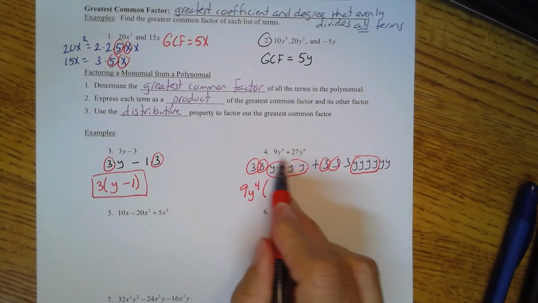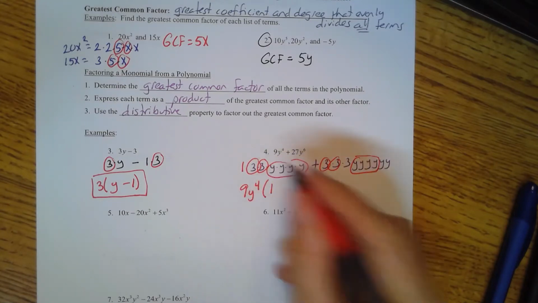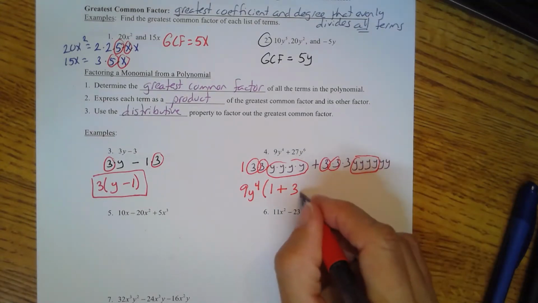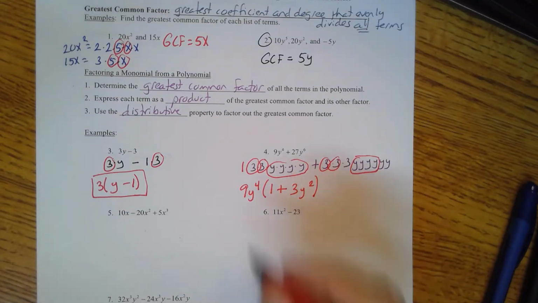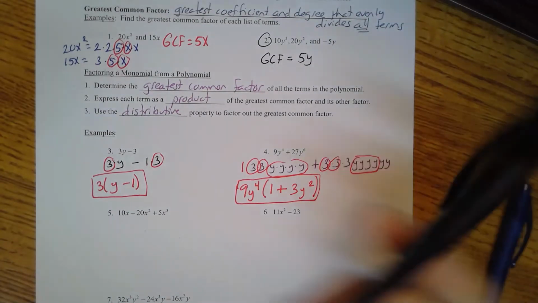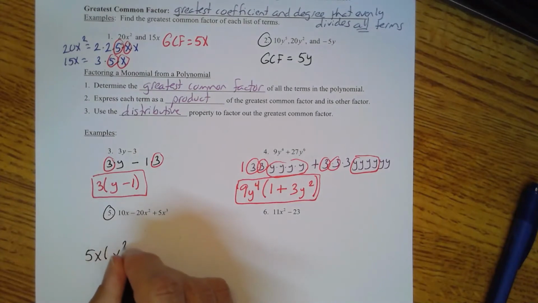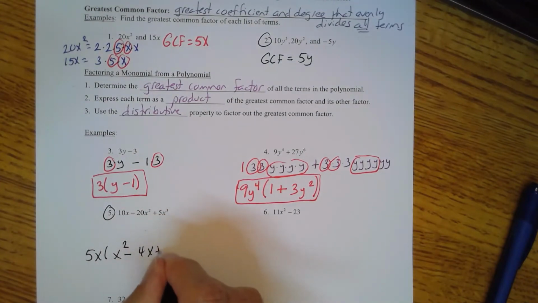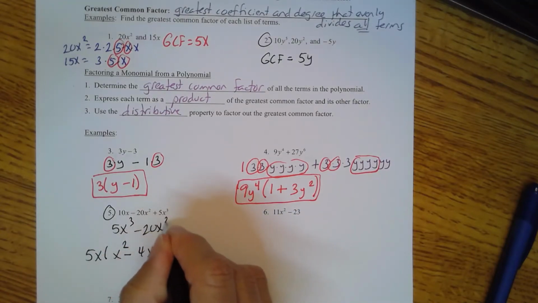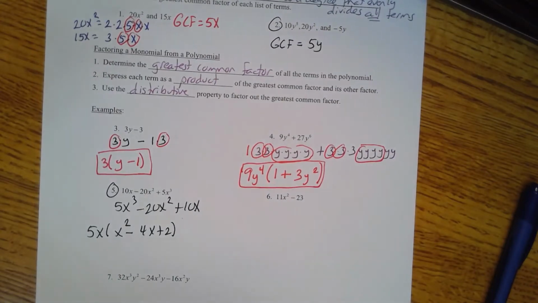So 9y to the 4th, parentheses. Since everything was taken out from the first term, you know you still have a 1 there because you have to multiply 9y to the 4th times 1 to get 9y to the 4th. Plus, what's left over here is the 3 and y squared. Hopefully you'll get to the point where you start seeing what the GCF is and not have to write the prime factorizations. I'm going to circle number 5 for you to try, but I'll give you the answer. It's 5x times x squared minus 4x plus 2. Just so you know, I rearranged in descending order before I started, and then factored out my GCF.